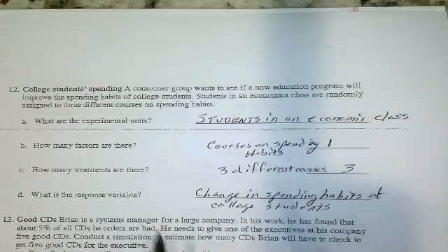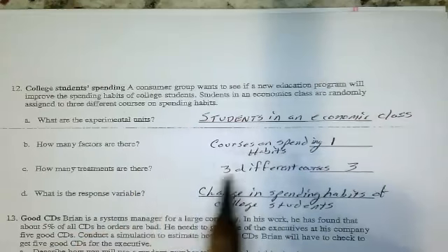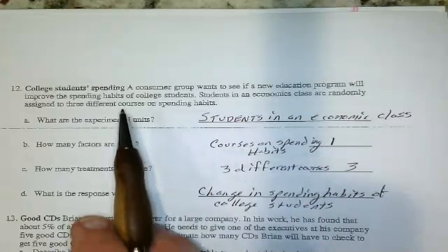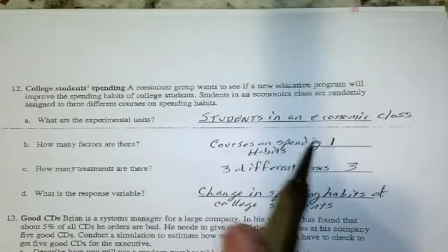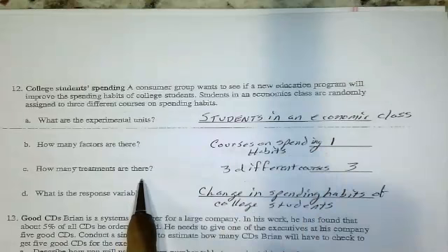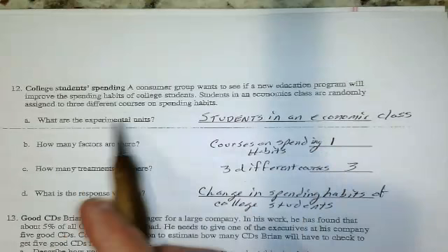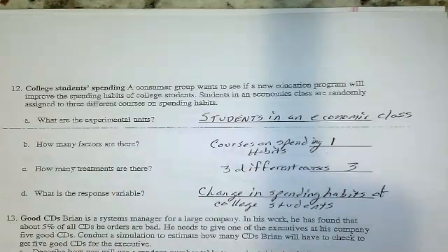How many factors are there? Well, there's one factor. Excuse me, it's the courses on spending habits. So that's one. The different treatments, there are 3 different courses of it, so to see if one of those works better than the other.